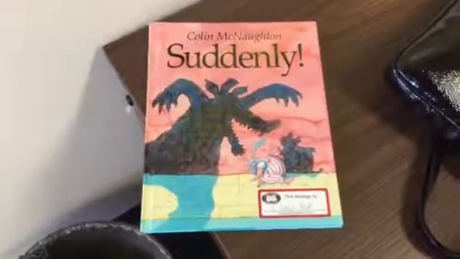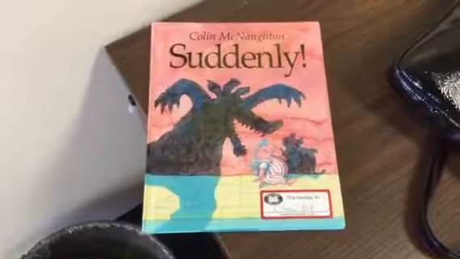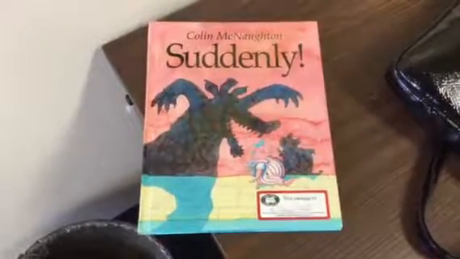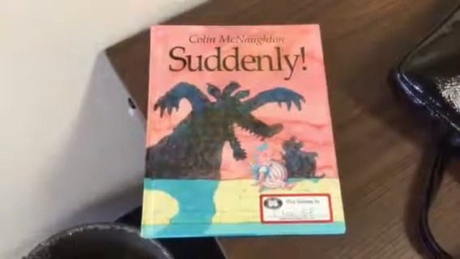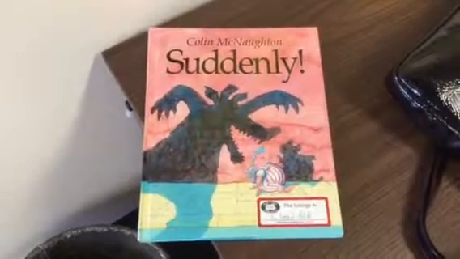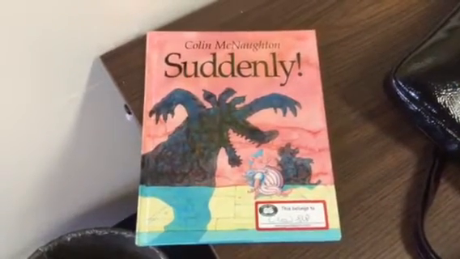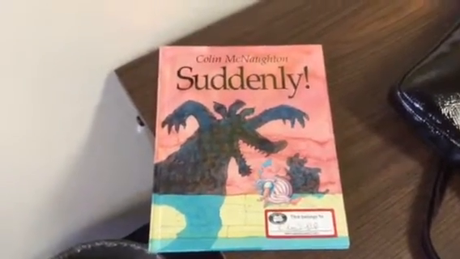Okay, so today I'm going to show you the components of the language and literacy kits that I make for kindergarten all the way up to intermediate and even high school, possibly for oral language development. So today we're looking at the book Suddenly, and now we're going to look up here. The components are, let's start with this.